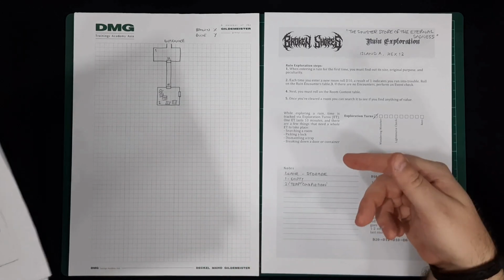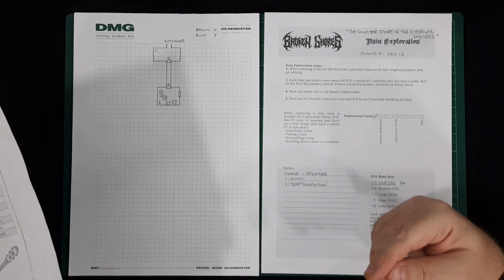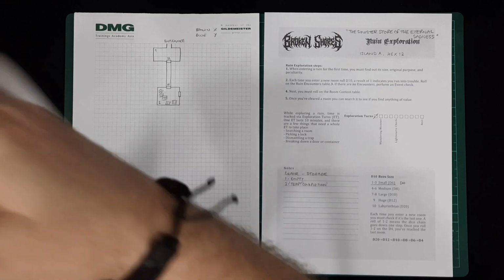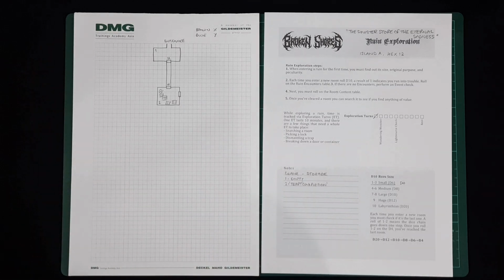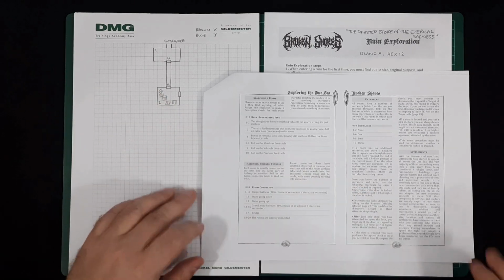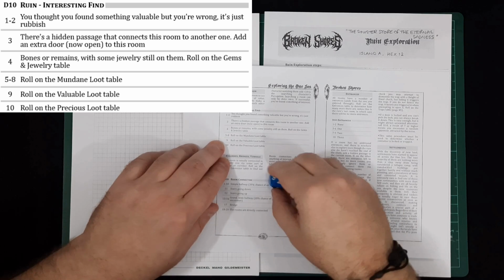Room content, we've done that. Once you've cleared the room, you can search it to see if you find anything of value. So, okay. So we're going to search the room and see, I mean, searching the room may actually lead to finding out what exactly is in these boxes. D10, we get a 4.